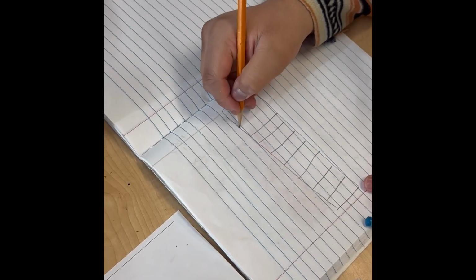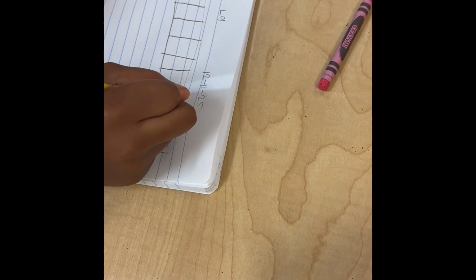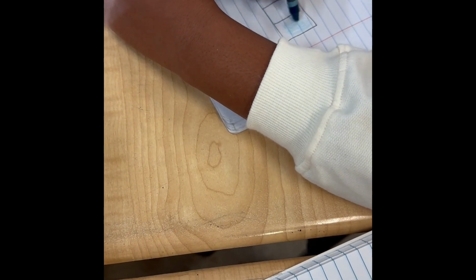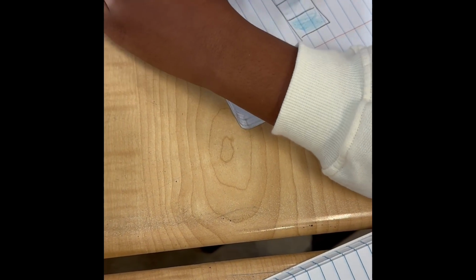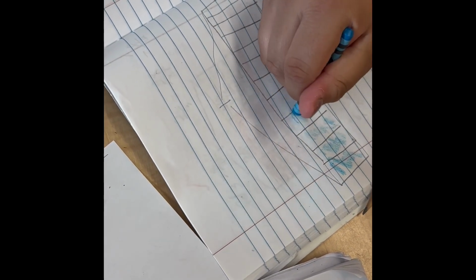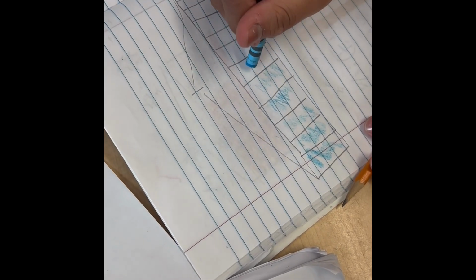I want you to shade. You don't have to number it yet. I want you to partner after you draw and shade it. I want you to partner for a moment and talk about, can you create an equivalent fraction that has fewer pieces, but they're bigger?